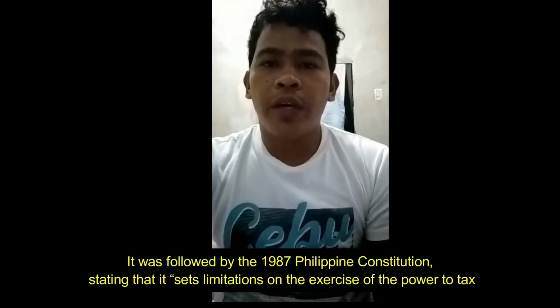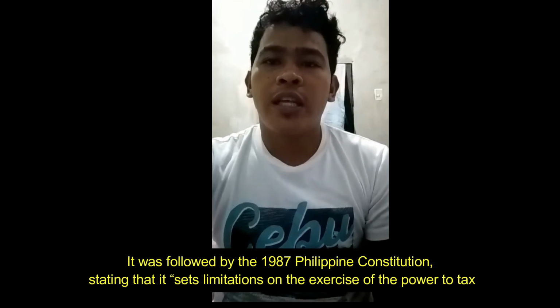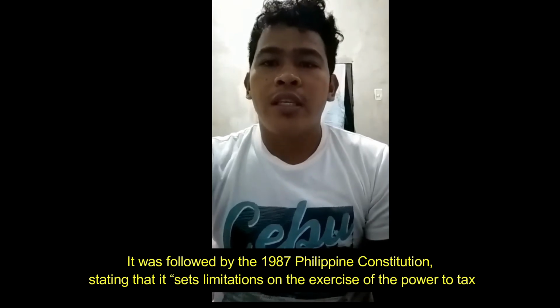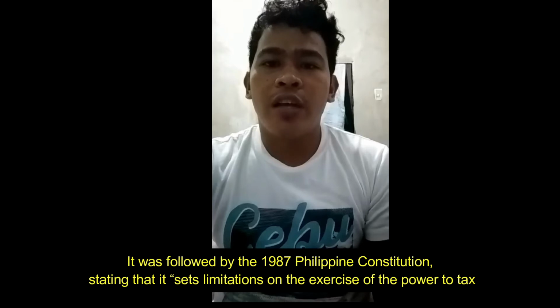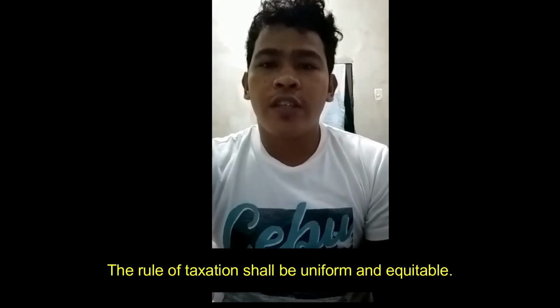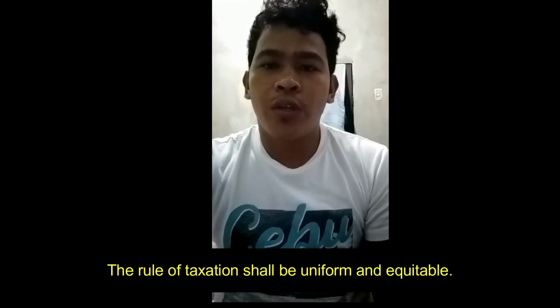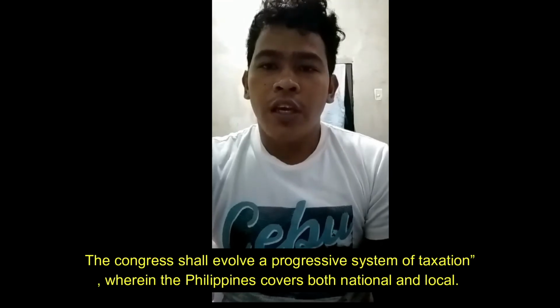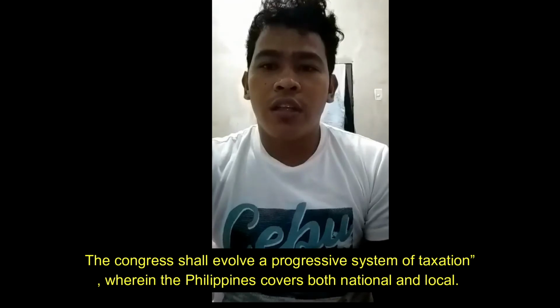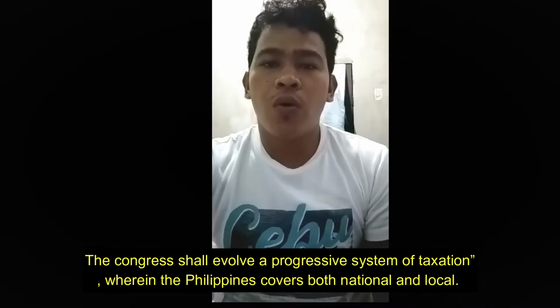It was followed by the 1987 Philippine Constitution, stating that it sets limitations on the exercise of the power to tax. The rule of taxation shall be uniform and equitable. The Congress shall evolve a progressive system of taxation, wherein the Philippines covers both national and local.